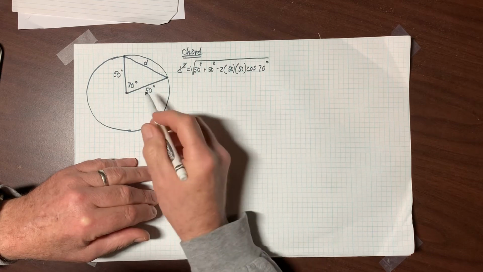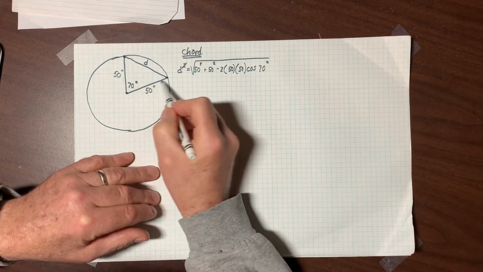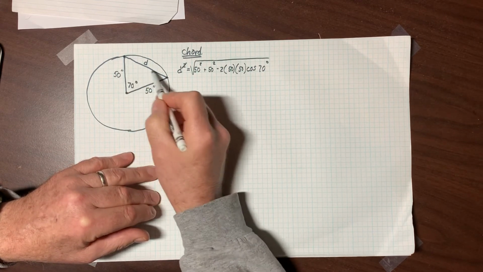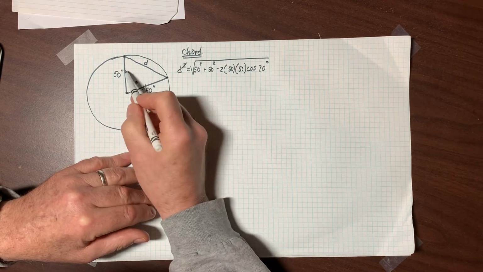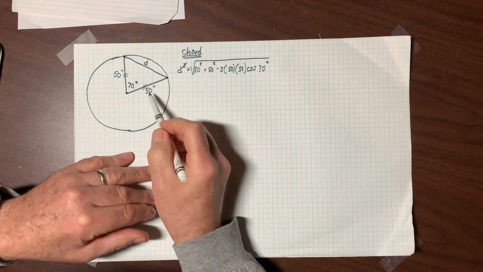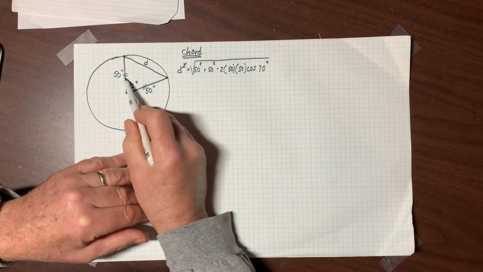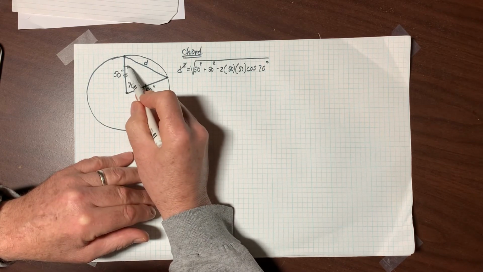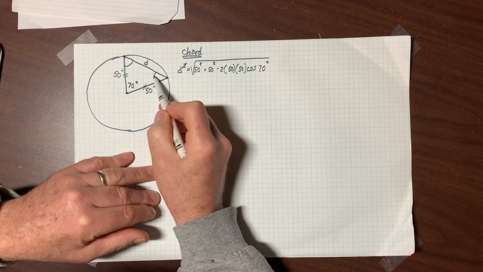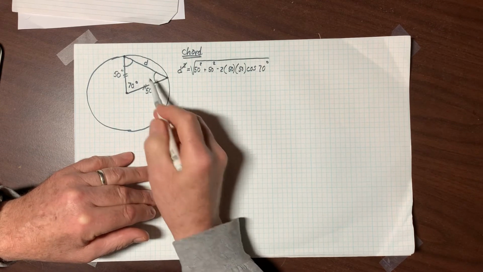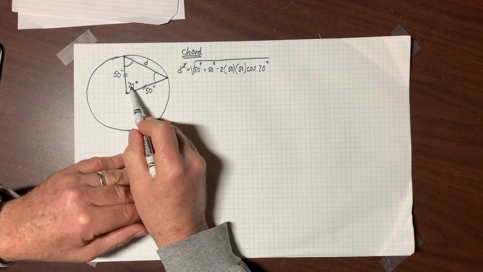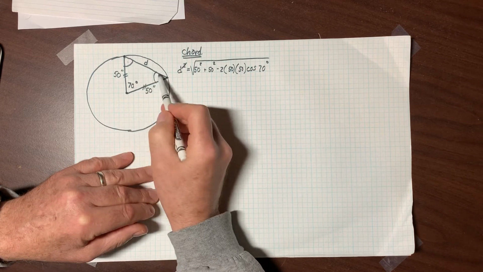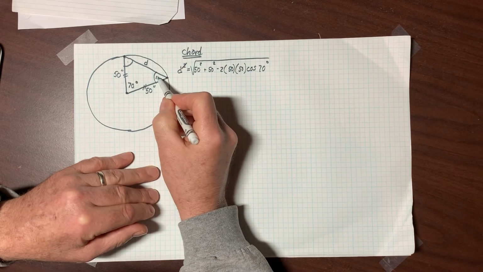But look, any triangle that you draw inside a circle like this is going to be an isosceles triangle. So not only are these two sides the same, but these two angles have to be the same. In an isosceles triangle, the base angles are always congruent. So if this guy is 70, these two angles have to add to 110, which makes each one of them 55 degrees.